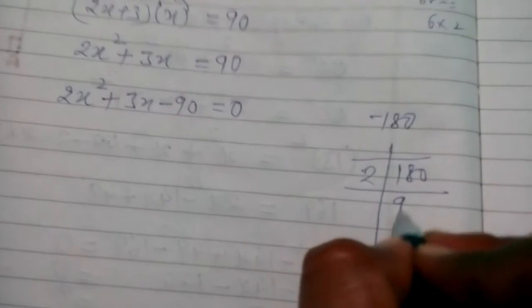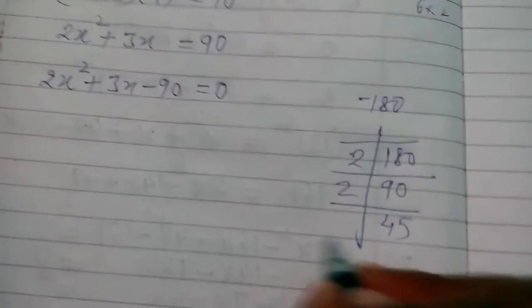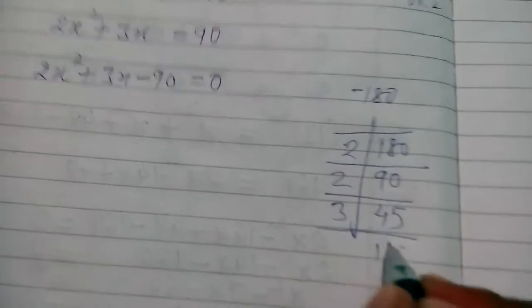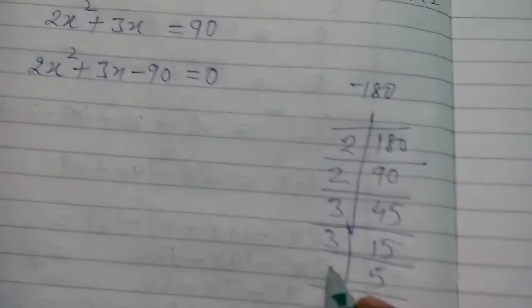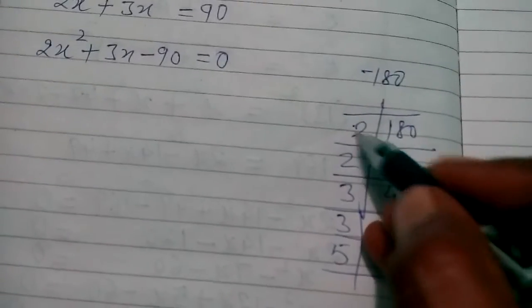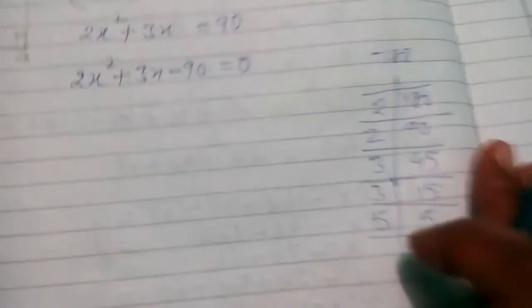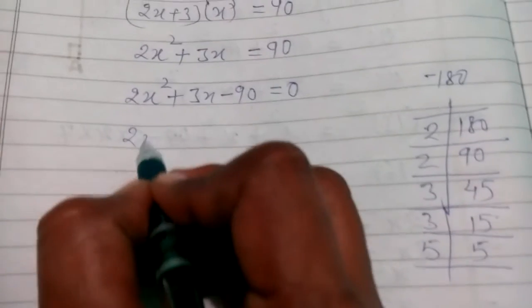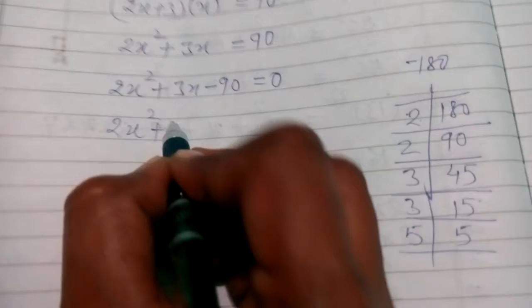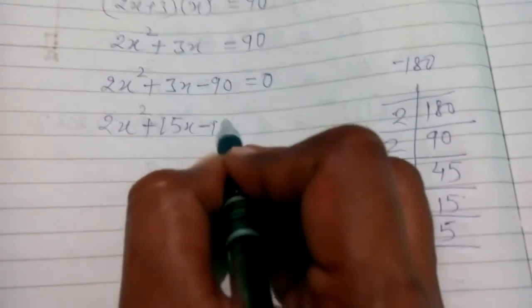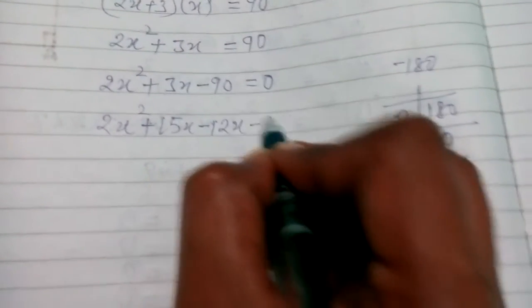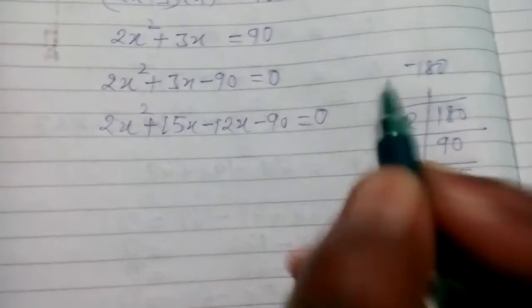So 2 nines are 18, so you'll get 90, again 45, again 3, 15, again 3, and you'll get 5, and again 5. So 2 2s are 4, 3 4s are 12, and 15. Yes, I can get that. So one will be 12 and the second will be 15. So 2x square plus 15x minus 12x minus 90 is equal to 0.